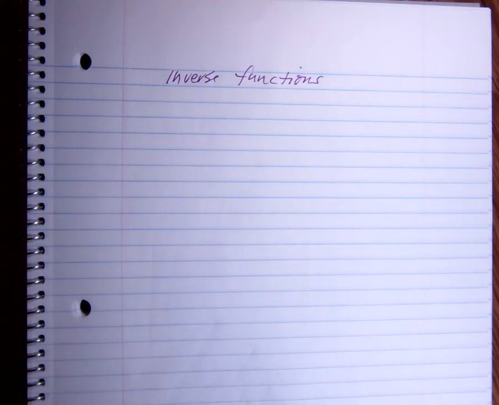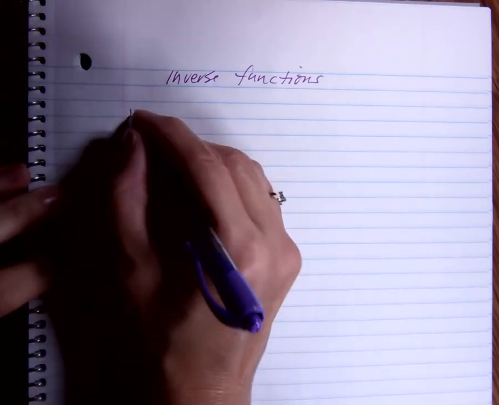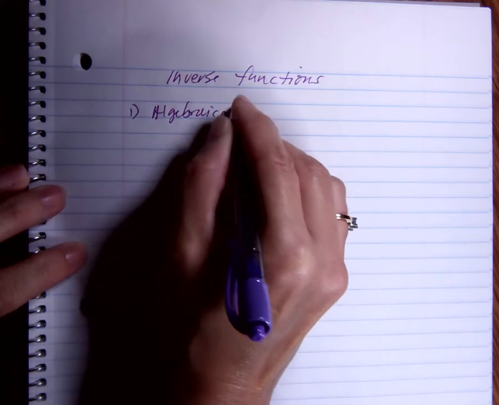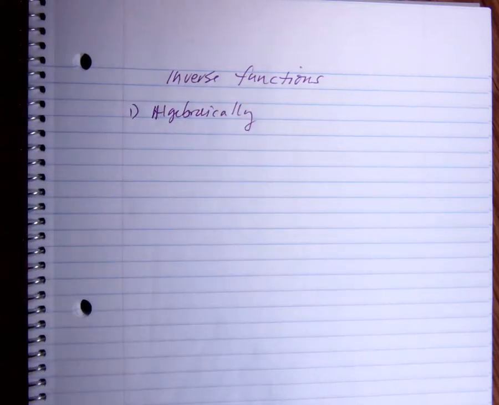All right, we're going to take a look at what it means to be inverse functions. And I'm going to start algebraically, because we're going to have to look at our two functions algebraically, numerically, and graphically to be able to tell whether they're inverses at this point.